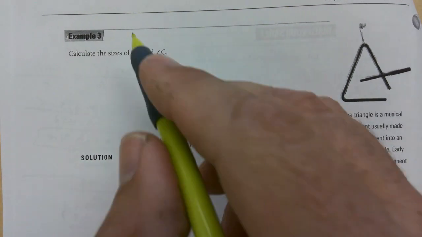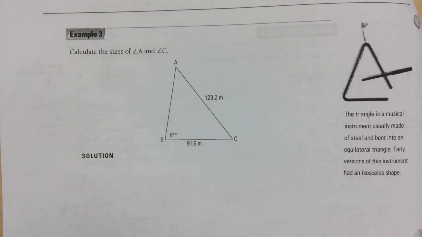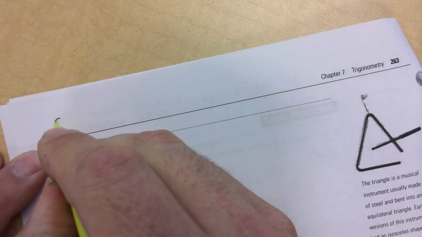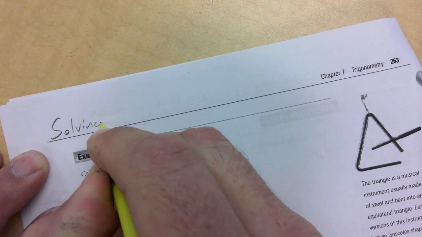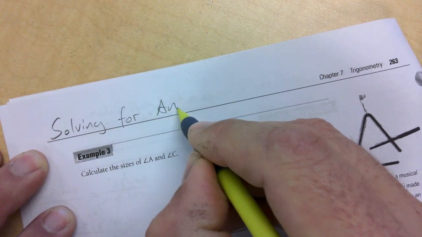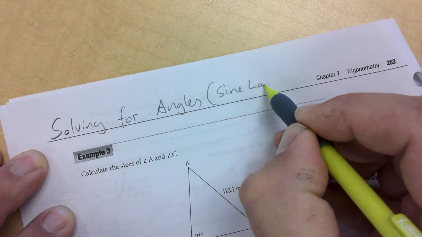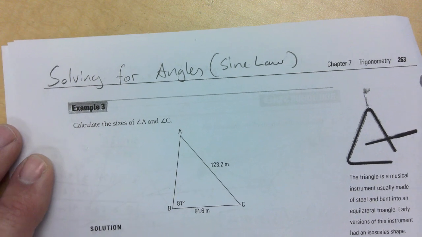So I'm going to put at the top here, I always like to have a little title there. So solving. And this is sine law. Okay, don't forget we're still only doing sine law right now.